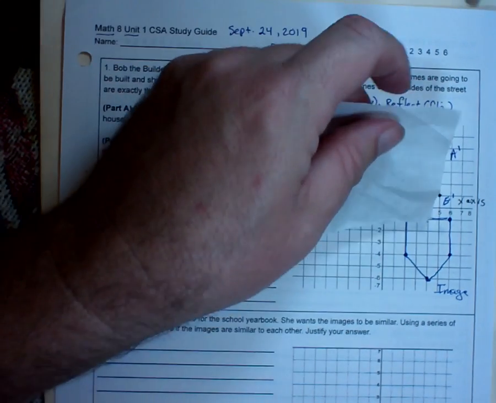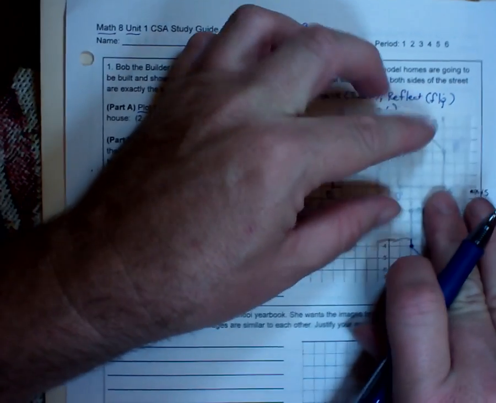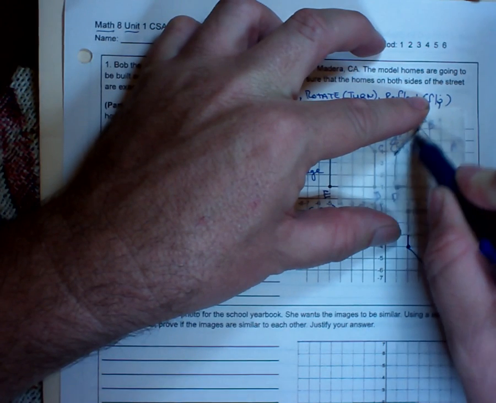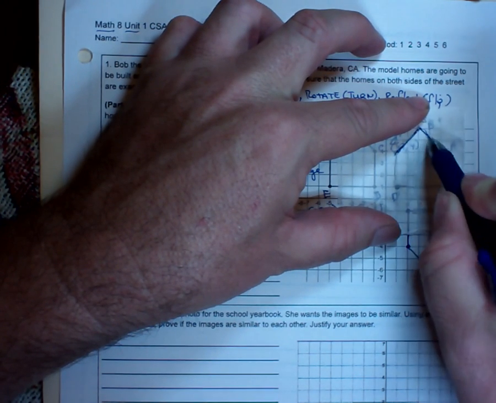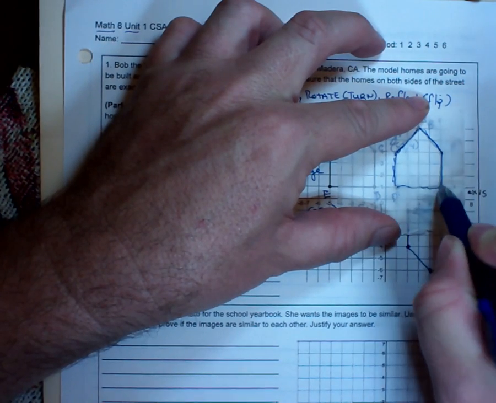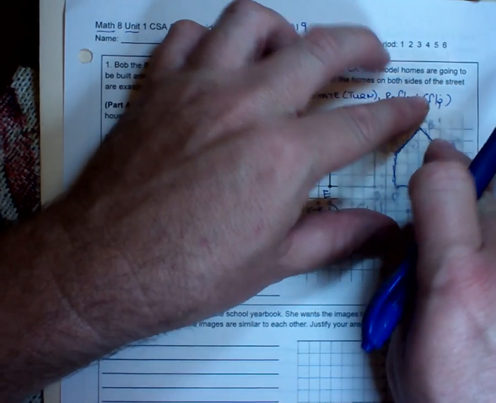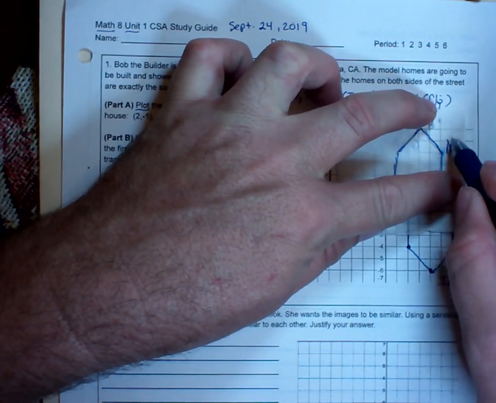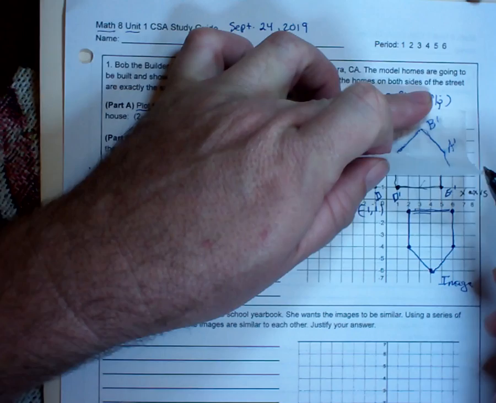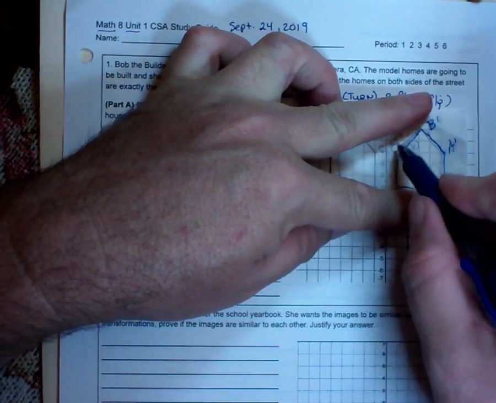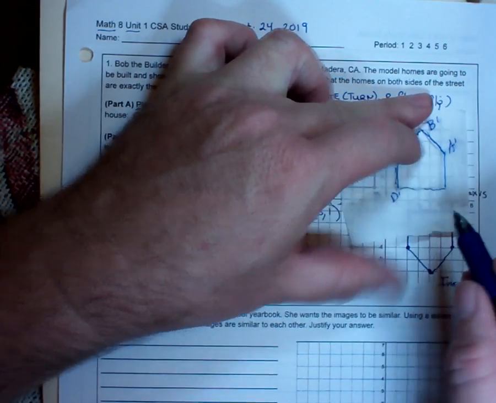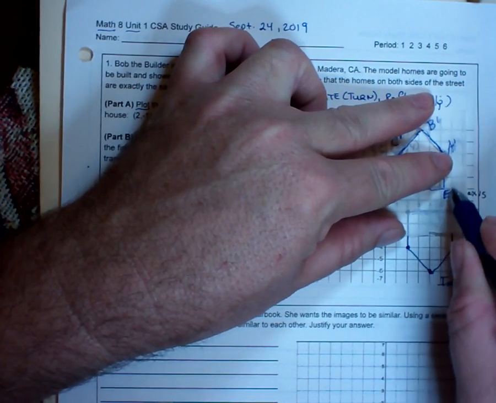Okay, so if I redraw this figure using some patty paper, I'm going to make sure I put down the letters A prime, B prime, C prime, D prime, and E prime.